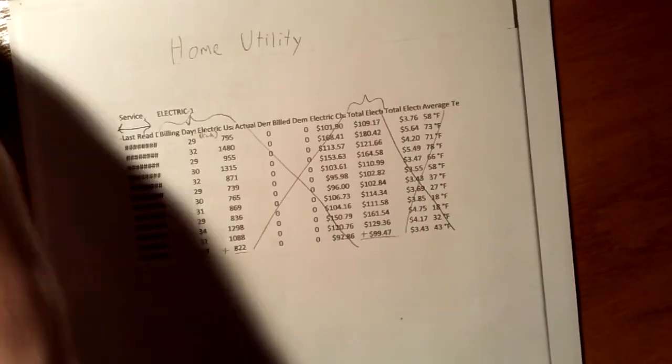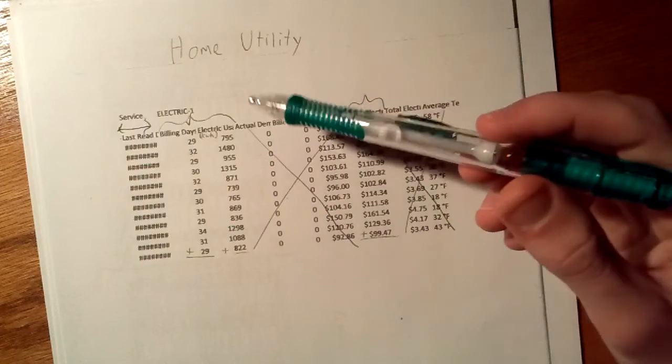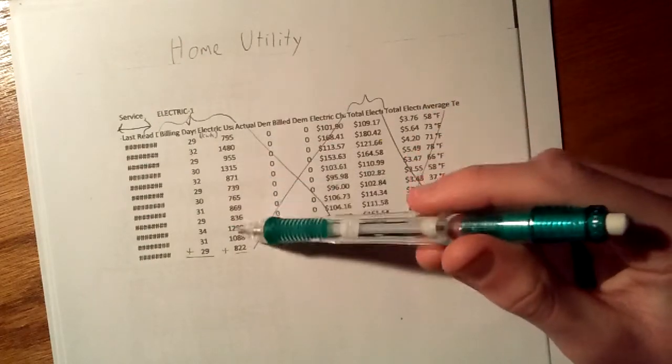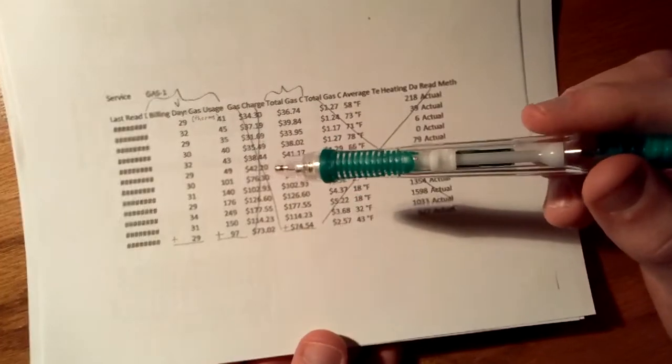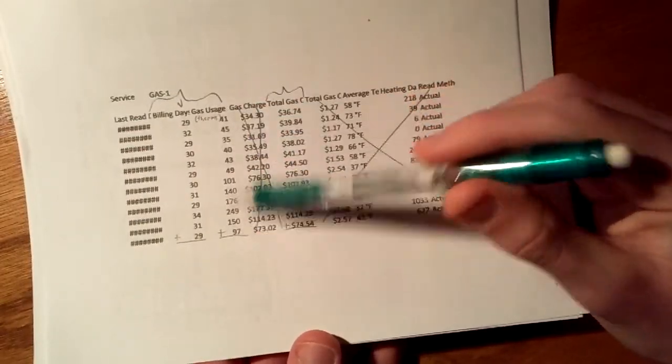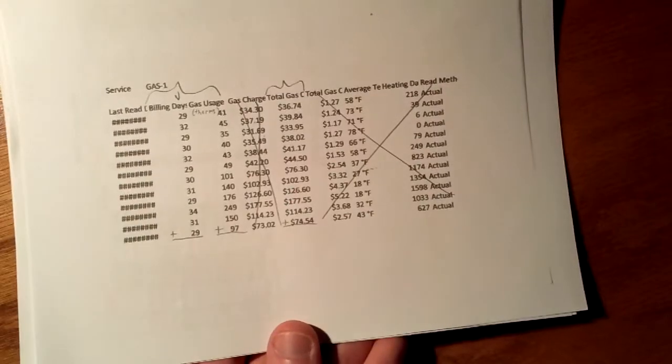Get that out of the way. So again, you find the total in kilowatt hours. This is what this is in. And it's in therms for gas at the bottom, right there, gas. So you just add those up.